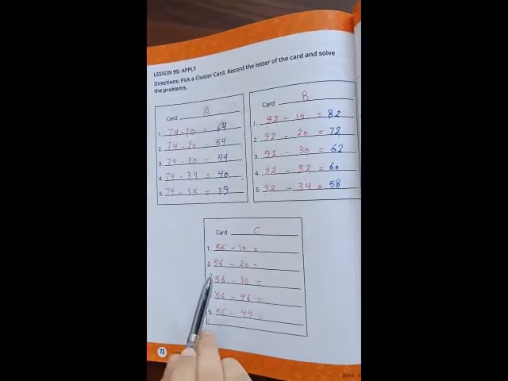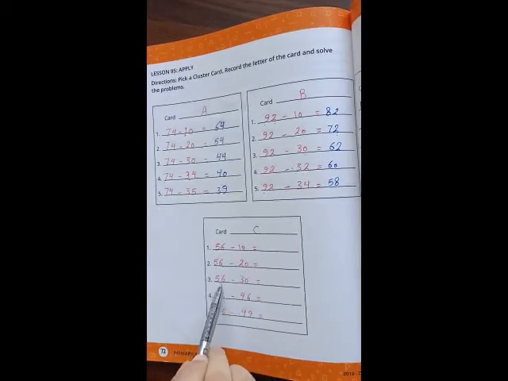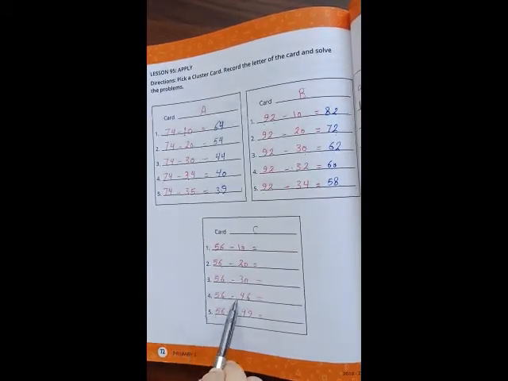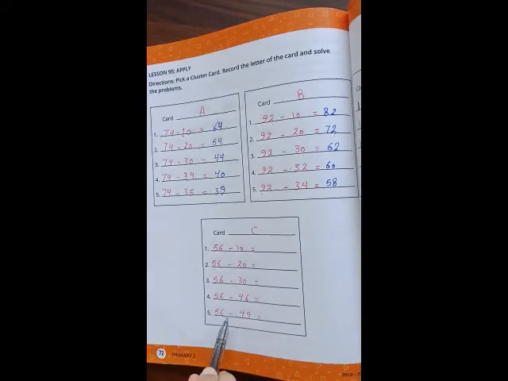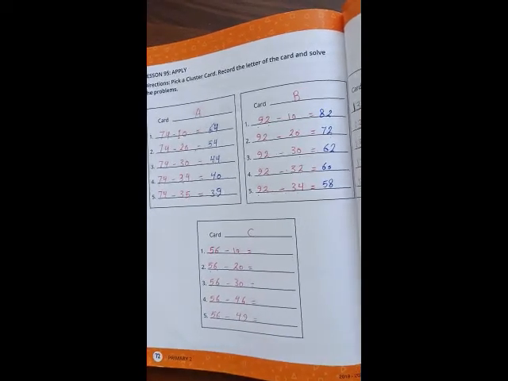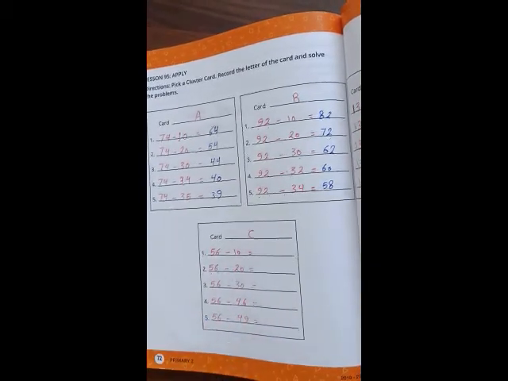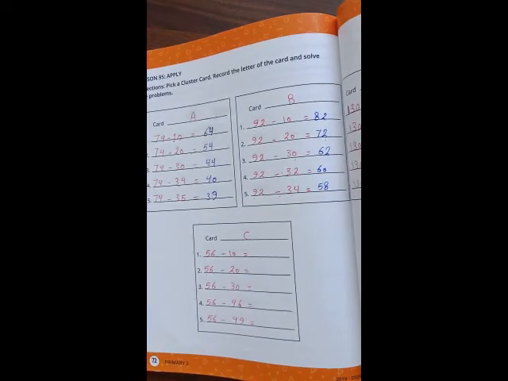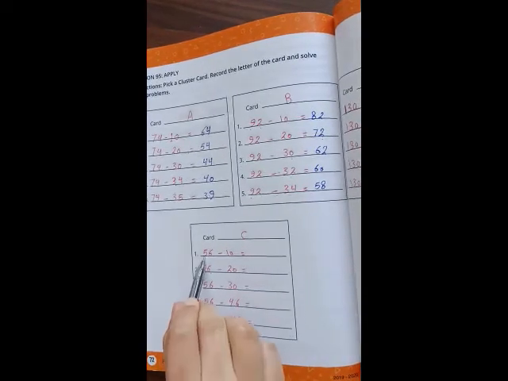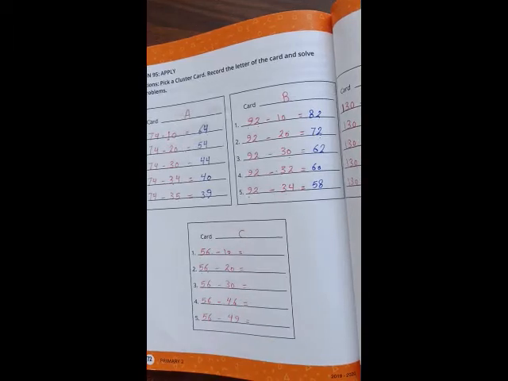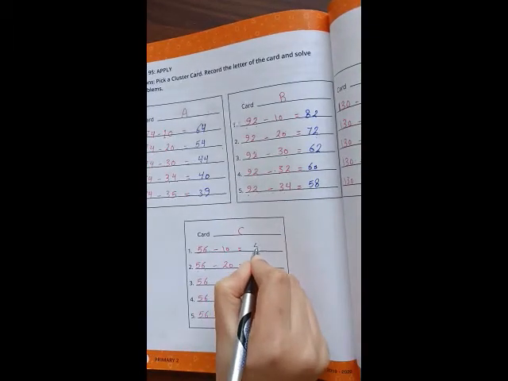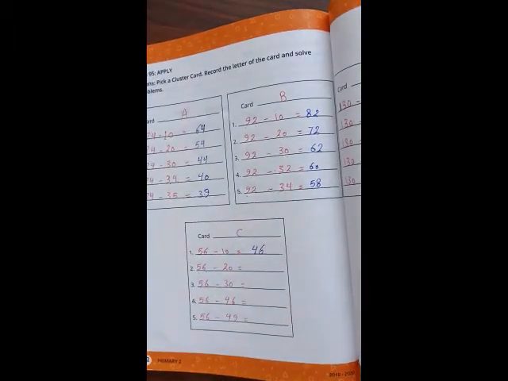56 minus 10, 56 minus 20, 56 minus 30, 56 minus 46, 56 minus 49. How can we solve these cluster problems? Excellent. I will solve the first one first, and I will use this fact to solve the rest of the problems. 56 minus 10 equals 46. Okay.